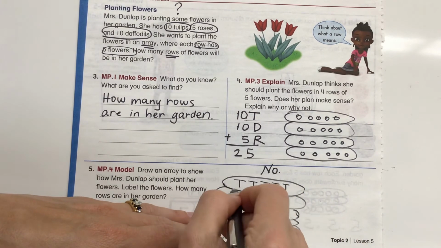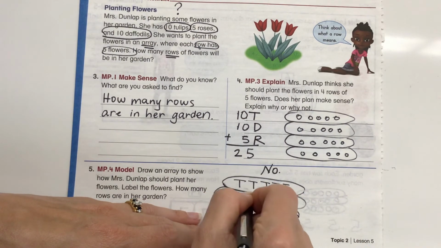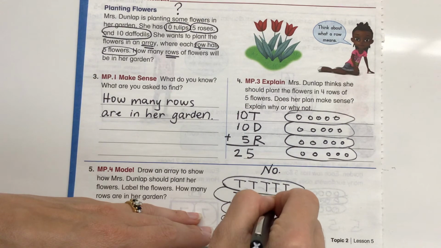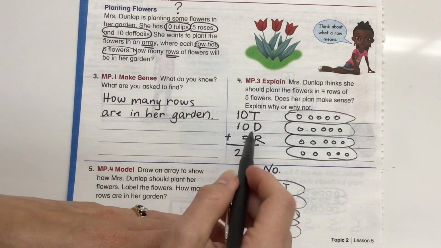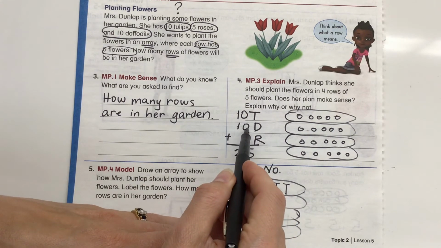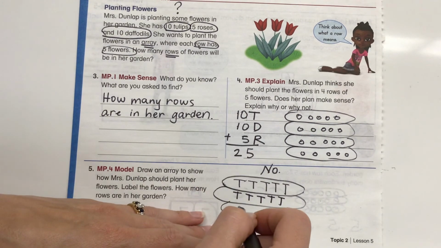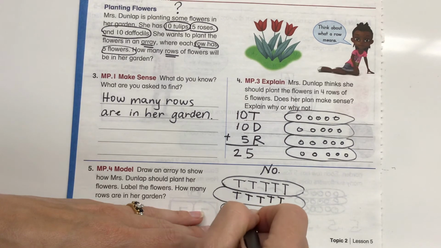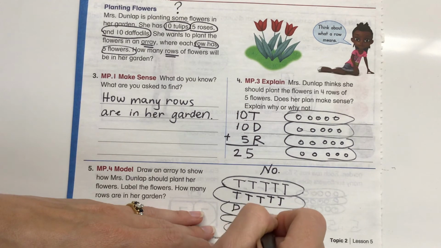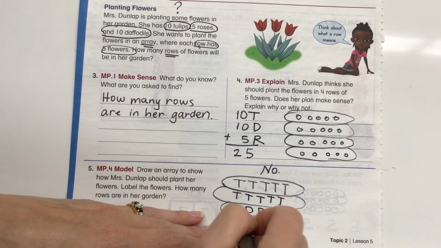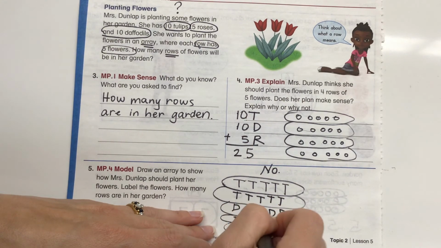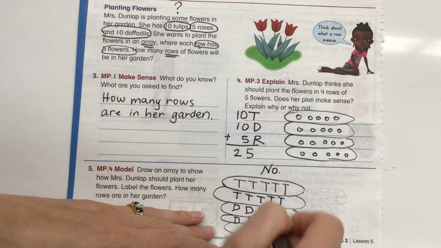But she has 10, so I need another row of 5. 1, 2, 3, 4, 5 tulips. So 5 plus 5, we've got our 10 tulips. Now she wants the 10 daffodils. So we're going to do 5 each row. 1, 2, 3, 4, 5, 6, 7, 8, 9, 10.